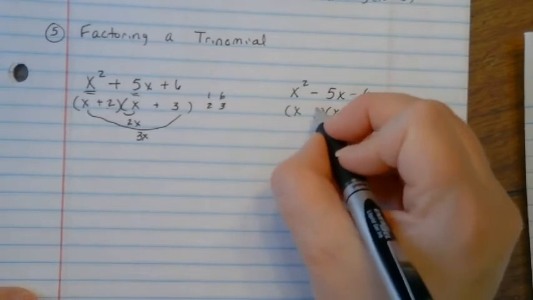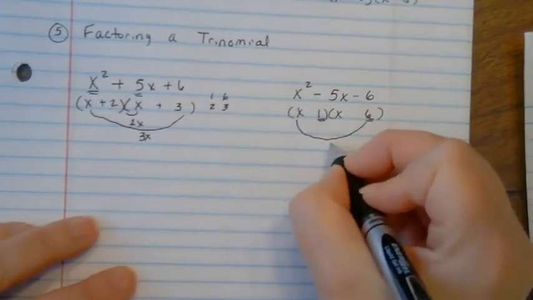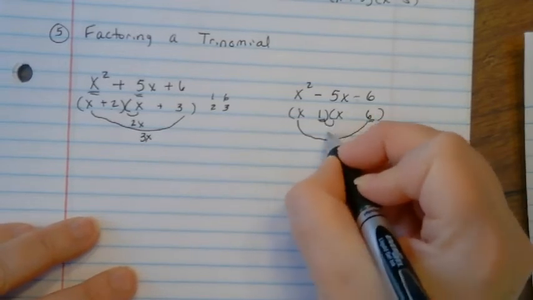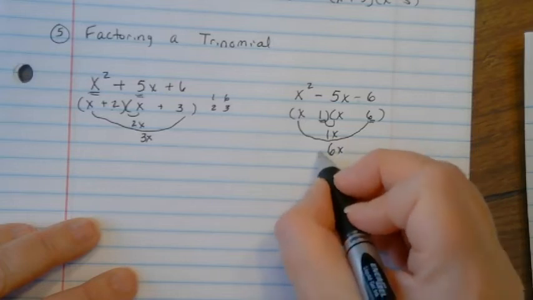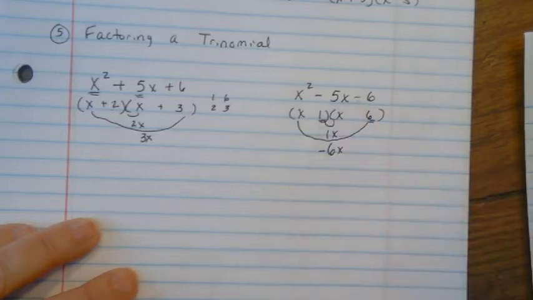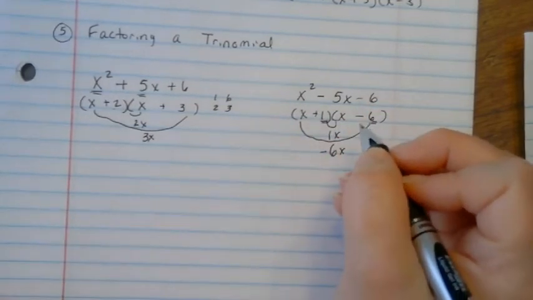So this time I want to choose 1 and 6. Here's why. This would be 6x, and this would be 1x. And if one of them has to be negative, I want the 6 to be negative because that would give me negative 5. So I have a negative and a positive.